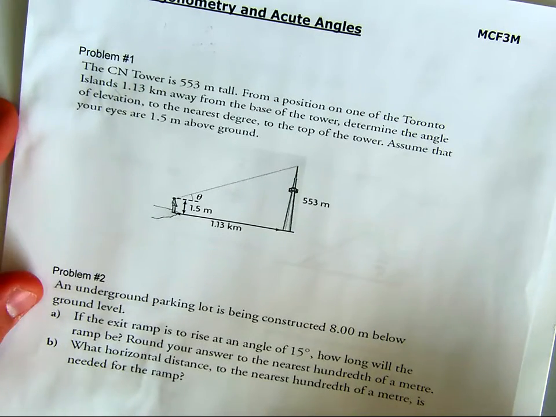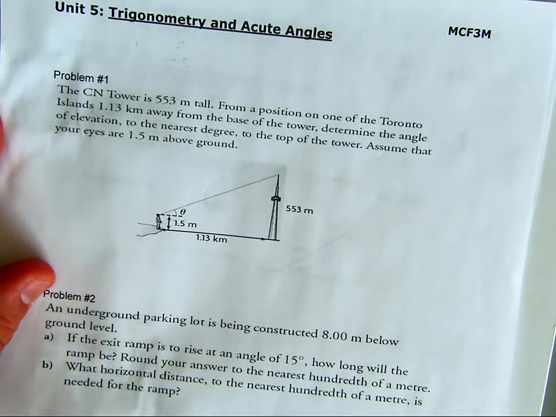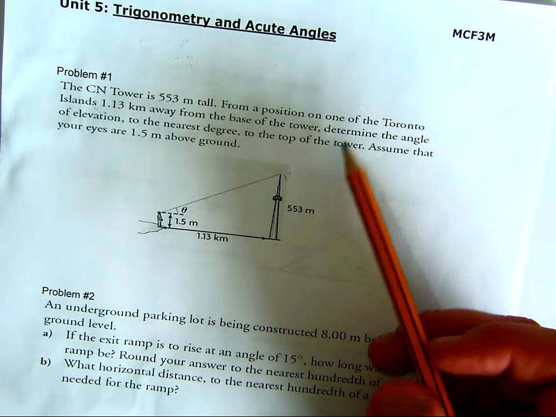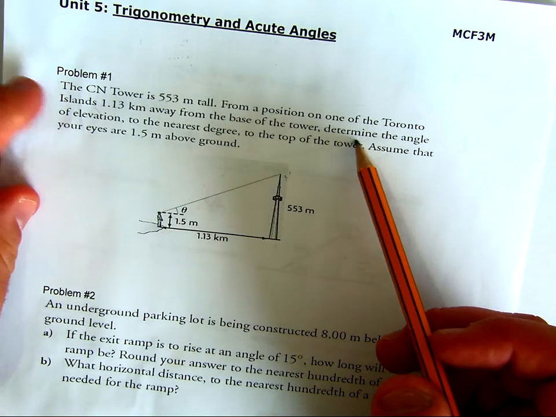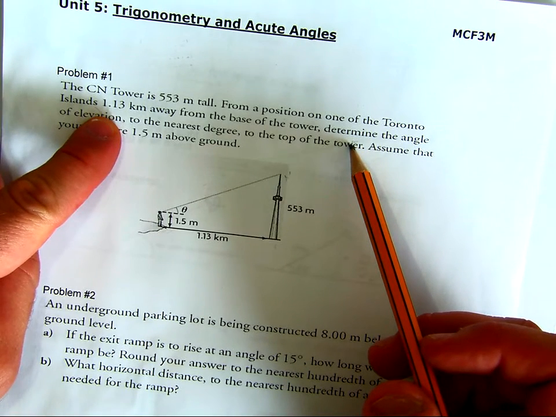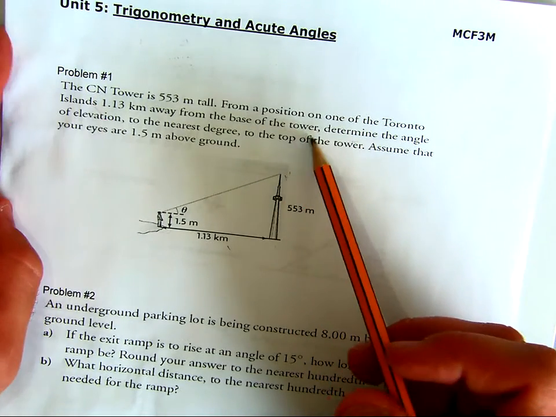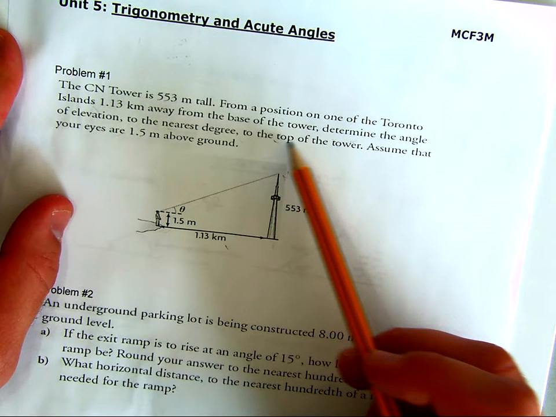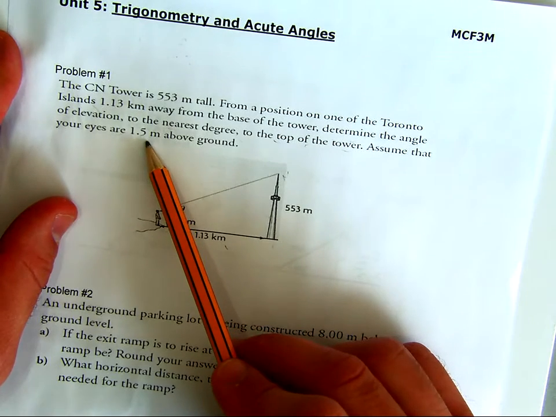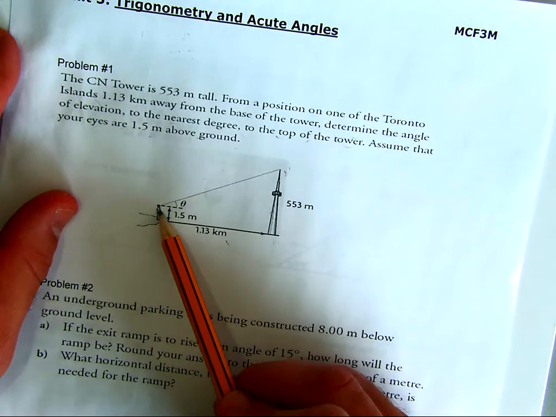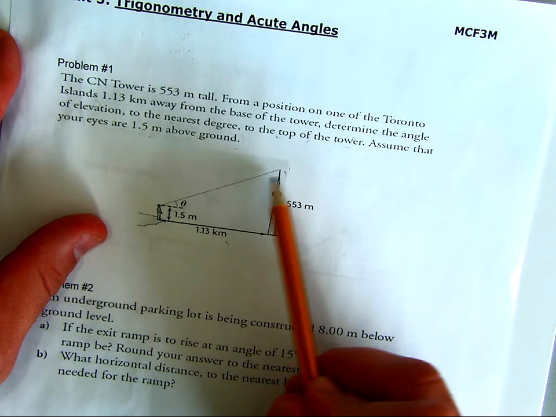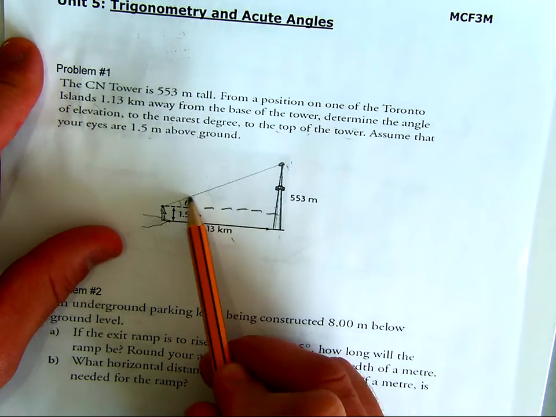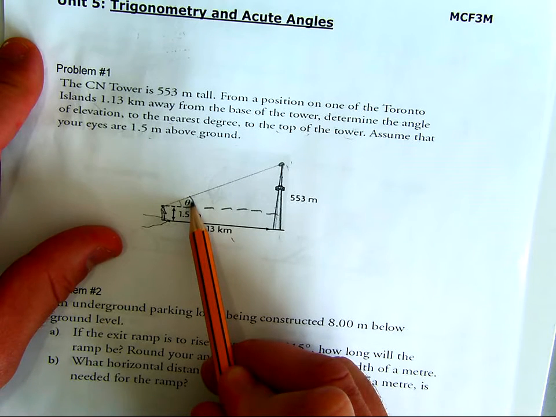So problem number 1 here. It says the CN Tower is 553 meters tall. From a position on one of the Toronto Islands 1.3 kilometers away, which is right there, from the base of the tower, determine the angle of elevation to the nearest degree to the top of the tower. Assume your eyes are 1.5 meters above ground. So your eyes are looking up at the top of the CN Tower. Now, our job is to figure out what this angle of elevation is.